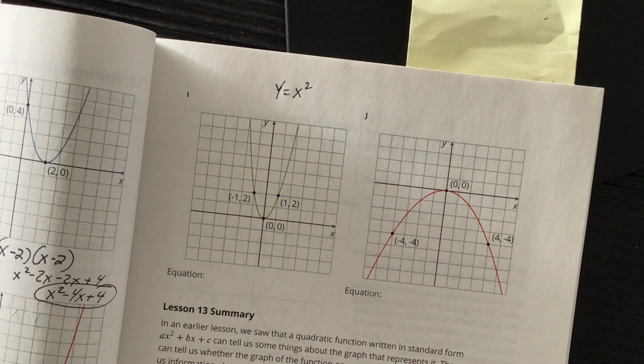Will there be an x term? Is this one shifted left or right? Nope. It's just skinnier. So from yesterday, how do I get it skinnier? Put a coefficient. Okay, so what do you want to try? I don't know. Is there no way to figure this out? What do you want to try? 2. Try 2, see if it goes through those points.